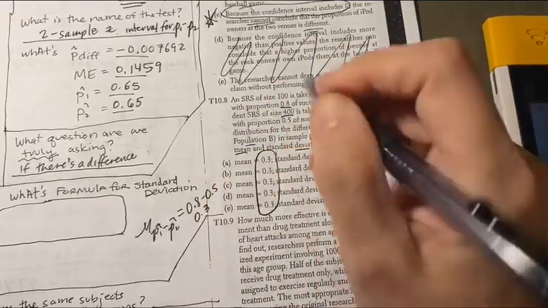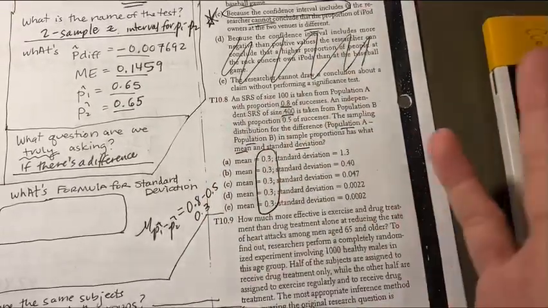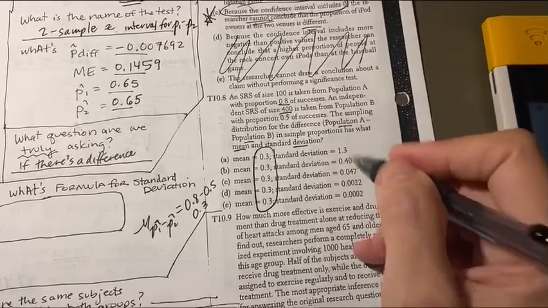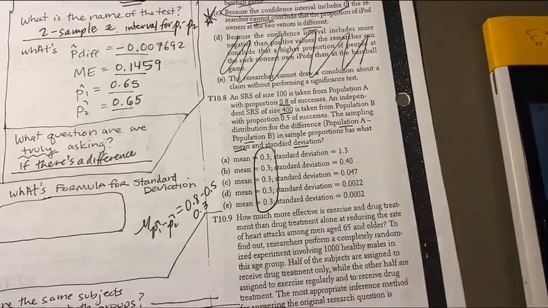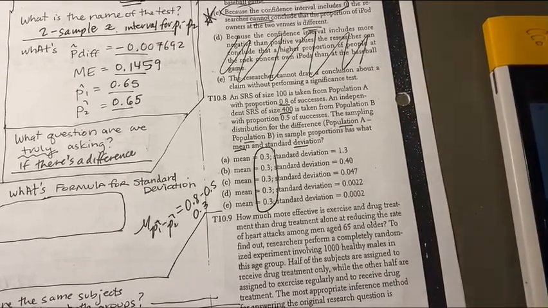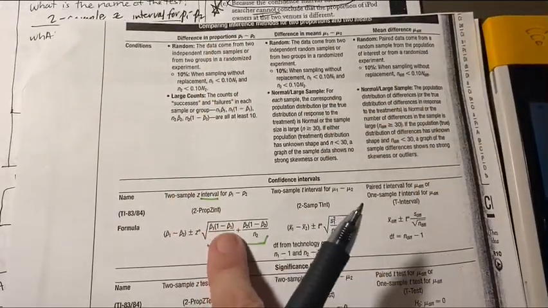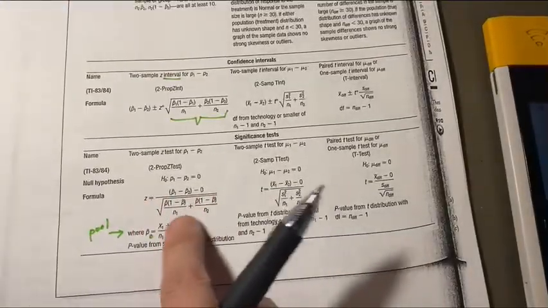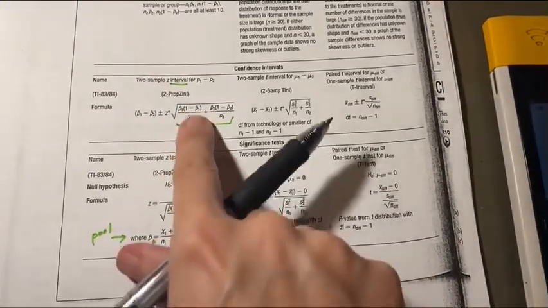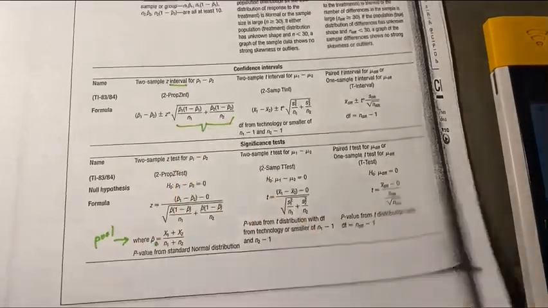So first, notice they all got to the same answer. So we know that's the right answer. So what's the standard deviation? Well, let's take a look at our formula again. So this is a proportion question, right? And our formula would be, this is the standard deviation inside of here. That's where we're getting this from, right there.